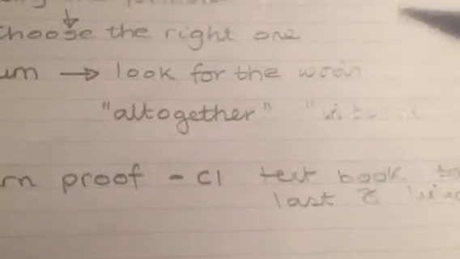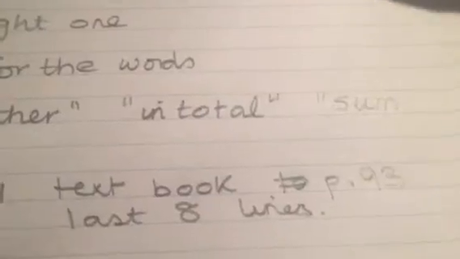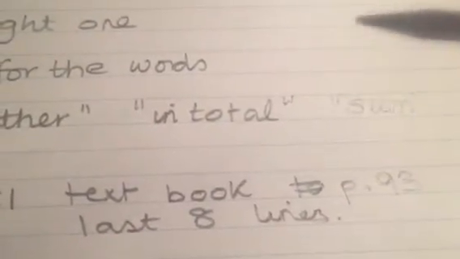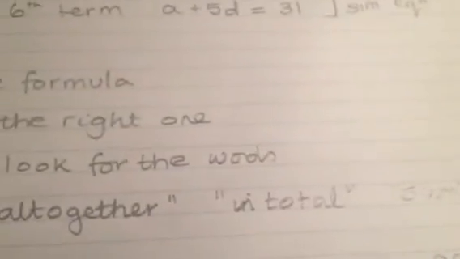You also need to learn the proof of the sum of an arithmetic progression. Now the proof for that is in your C1 textbook. It's on page 93, and you need to look at the last 8 lines on page 93. Learn those, and if it comes up, it will be worth 4 marks. Doesn't come up every year, but if it does, you need to know exactly each of the steps that you need to do. And that, in essence, is arithmetic sequences.